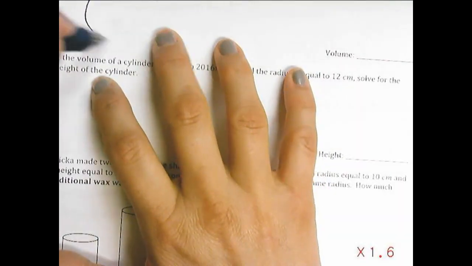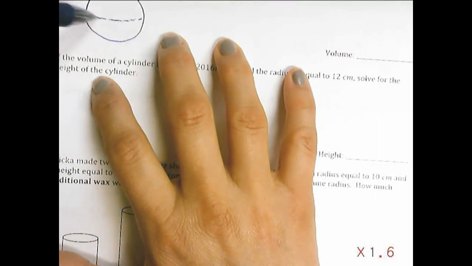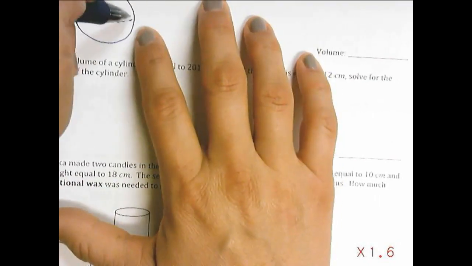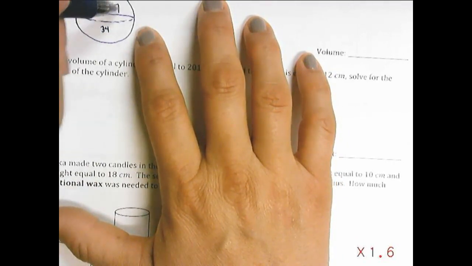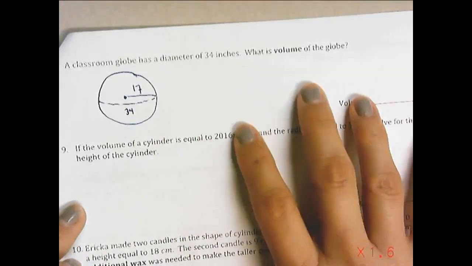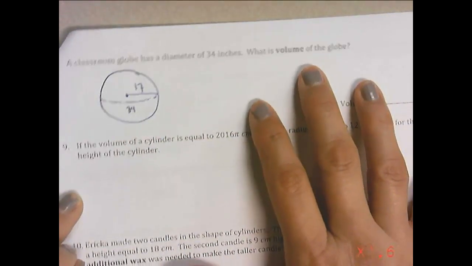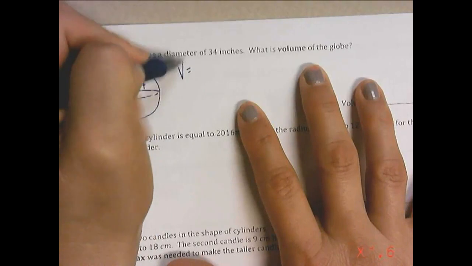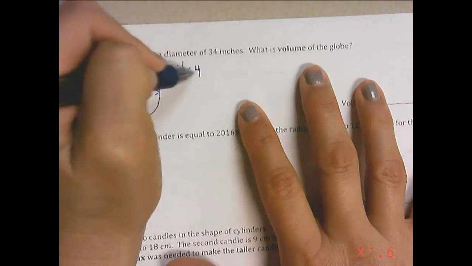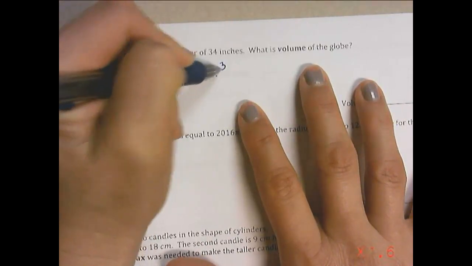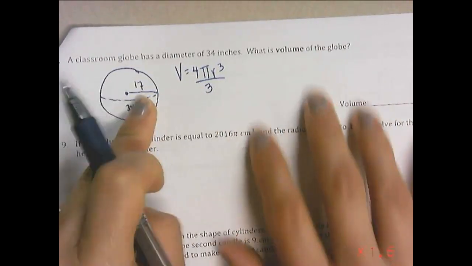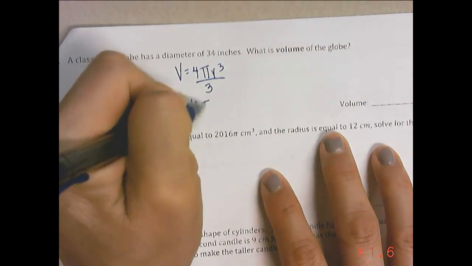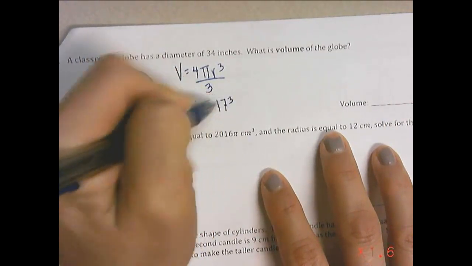All right, so here we have a classroom globe that has a diameter of 34 inches. So 34 inches. Its radius then would be 17, half of the diameter. What's the volume of the globe? Volume of a sphere is going to be 4 times pi times my radius cubed divided by 3. I'm going to take that radius and cube it. So I'm going to have 4 times pi times 17 cubed, all divided by 3.